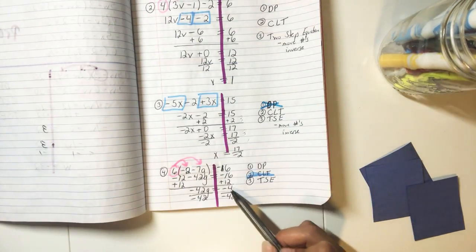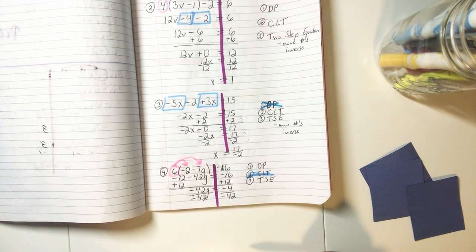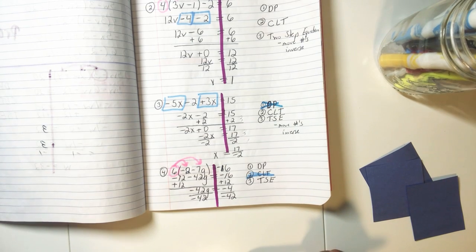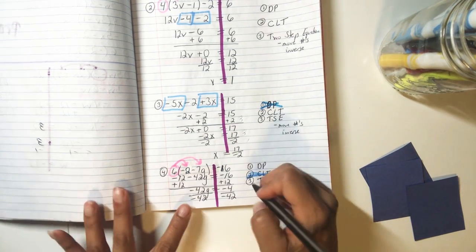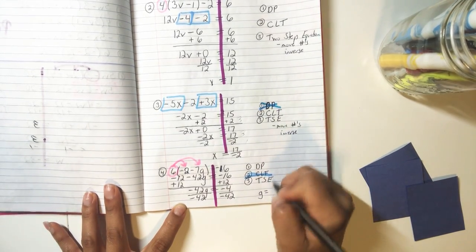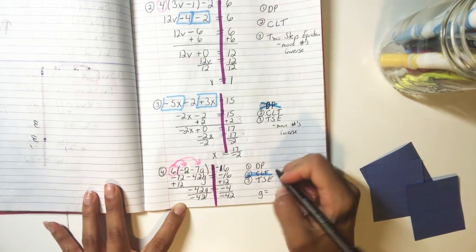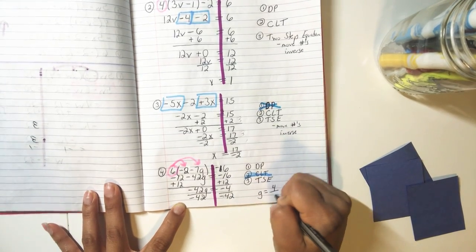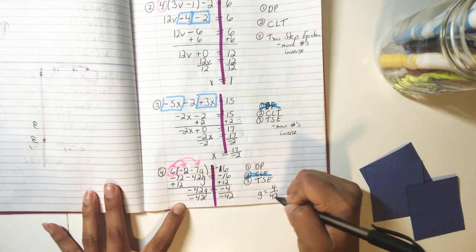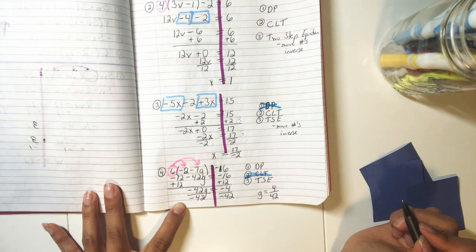Now, we are ending up with a fraction. You see this fraction here? Now, can I reduce this fraction? I can. Let me write it right here since there's no room. A negative divided by a negative is a positive. So I have 4 over 42. What number goes into 4 and into 42 evenly?